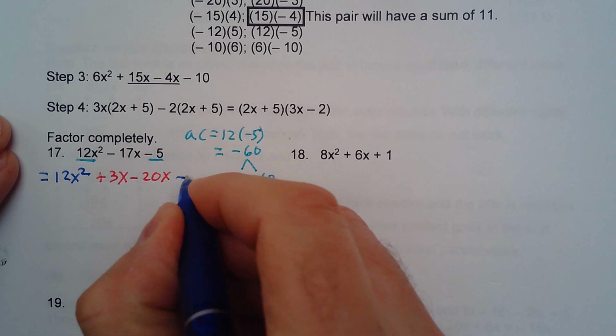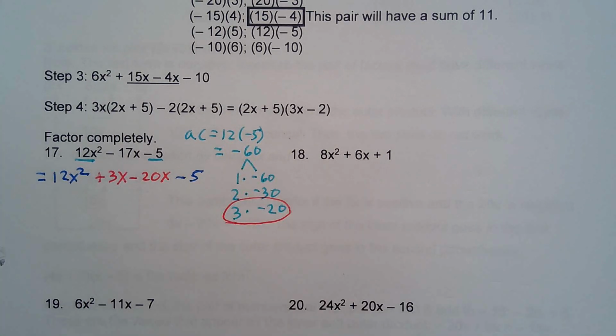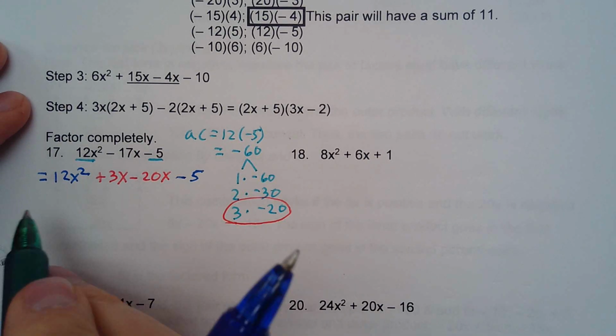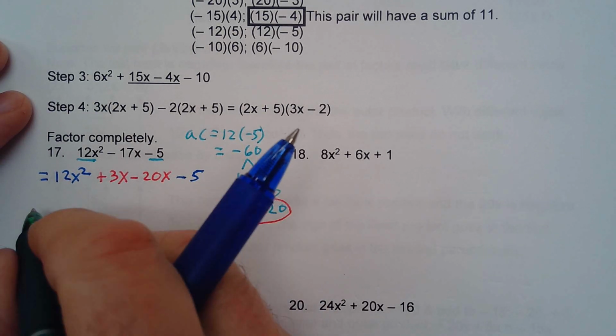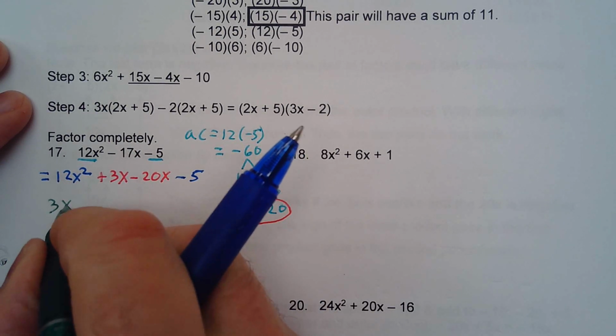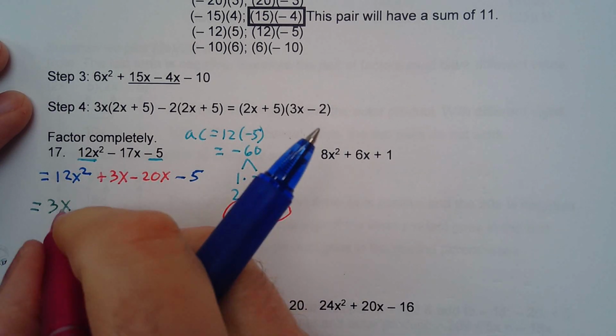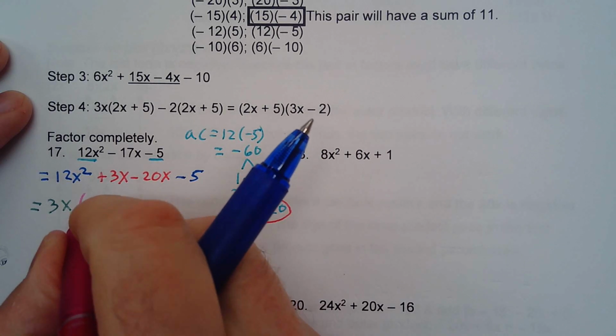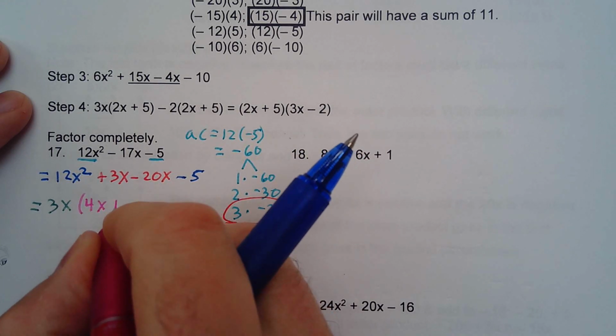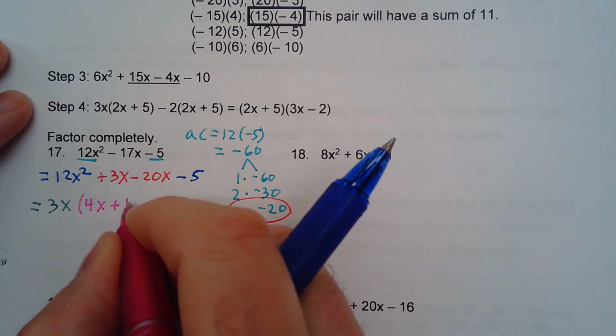And then just bring down the minus 5. So then we do our grouping. I look at the first two terms. They have a common factor of 3x. And let me use pink here. My leftover is going to be 4x. 3x divided by 3x is 1, so I'm going to put a plus 1.